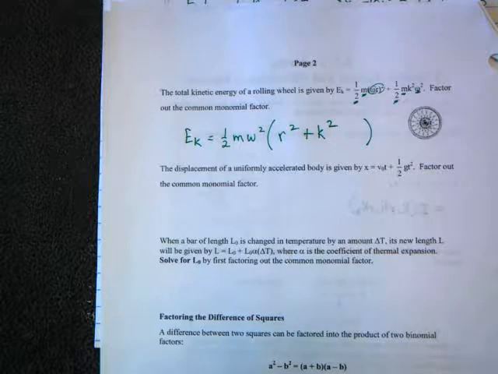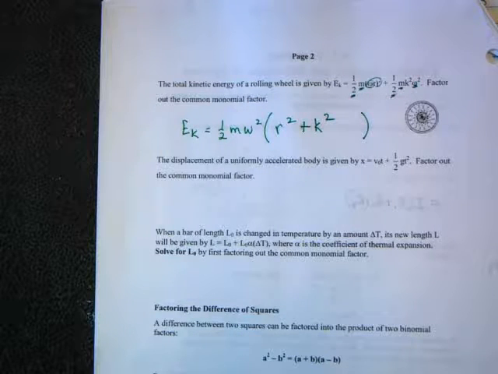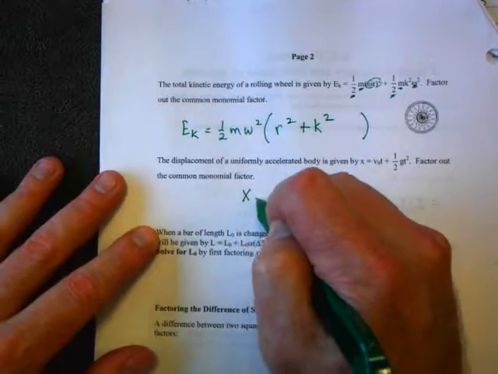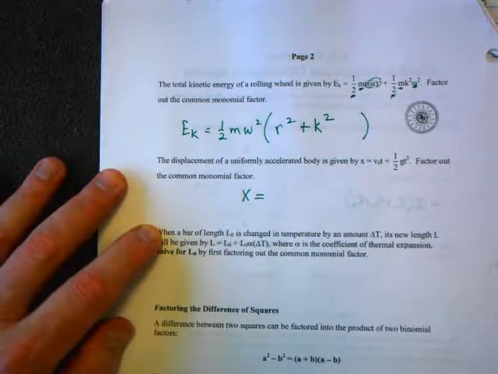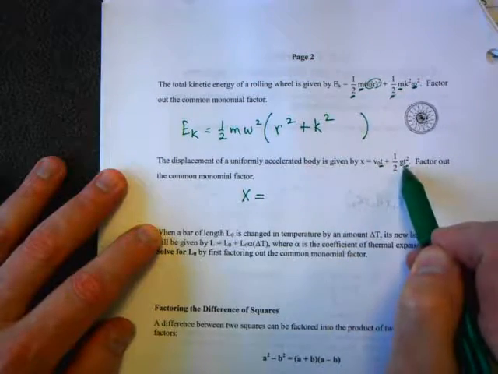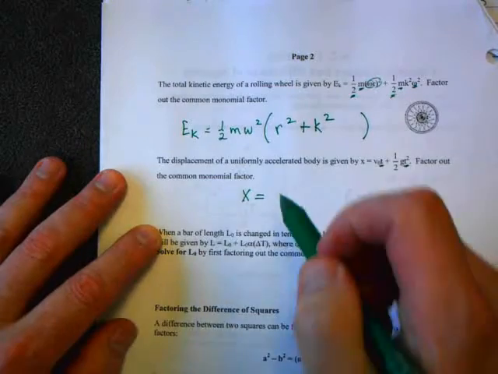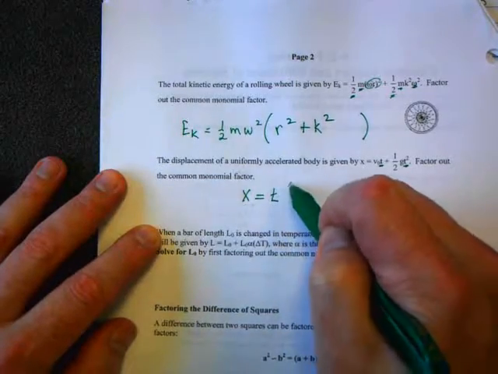All right. The displacement of a uniformly accelerated body is given by X equals V naught T plus 1/2 G T squared. Factor out the greatest monomial factor. Yeah, it looks like the only thing common this time is the letter T, isn't it? There's a T here, there's a T there. Well, actually, there's a T squared there, but the common thing is only the letter T.